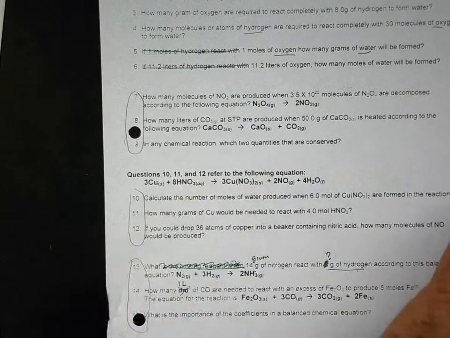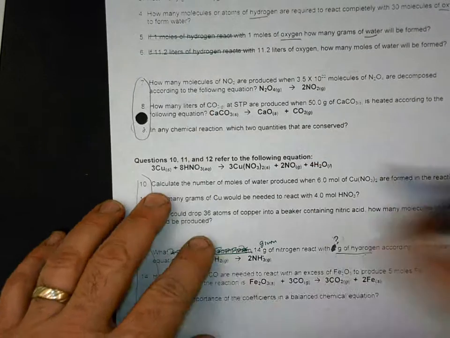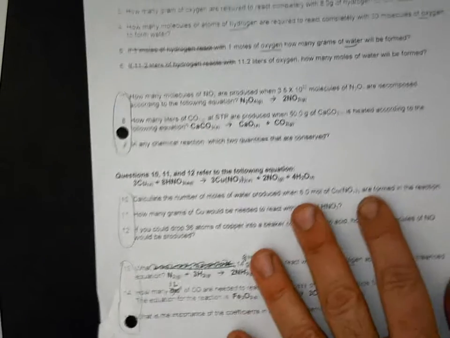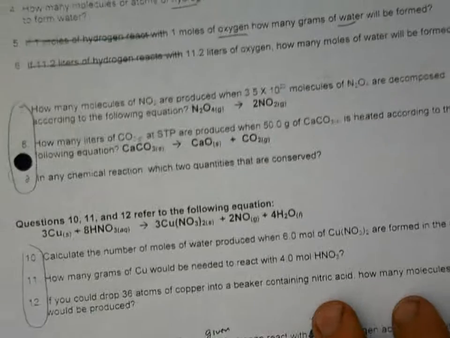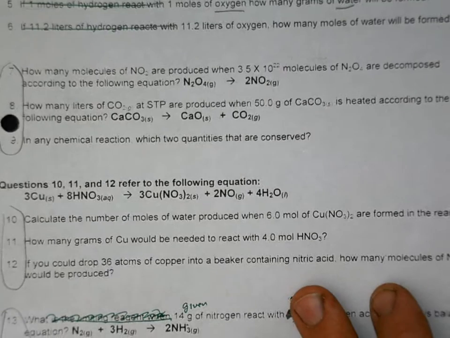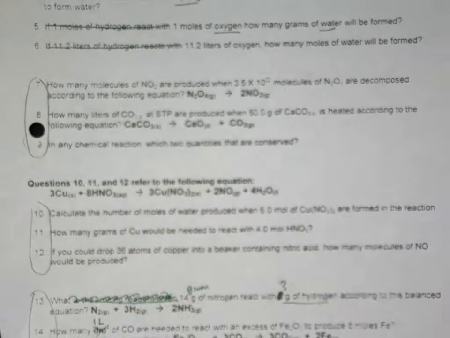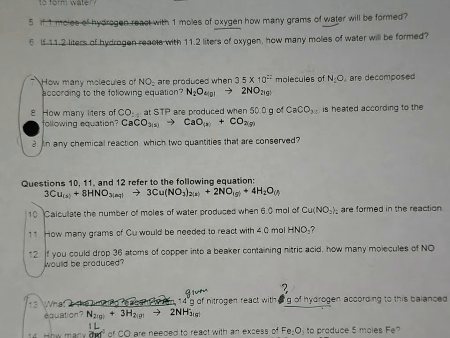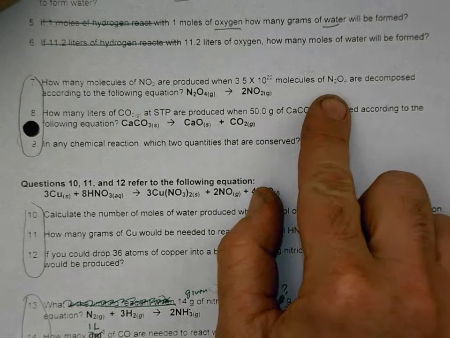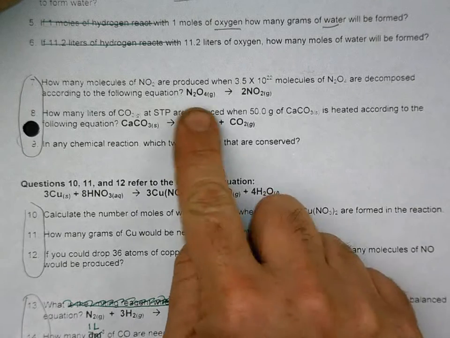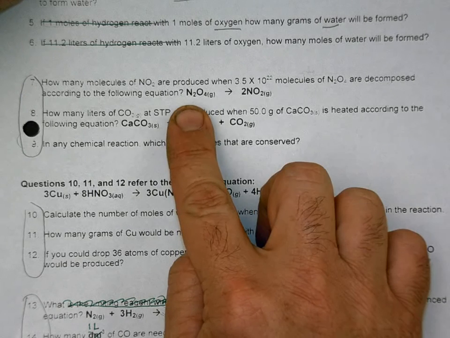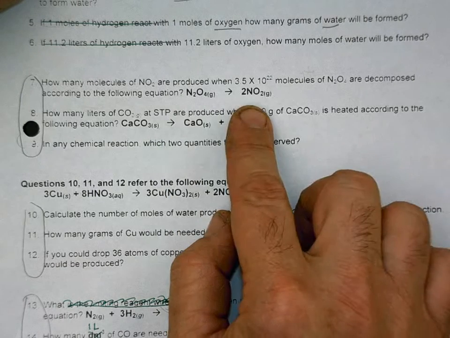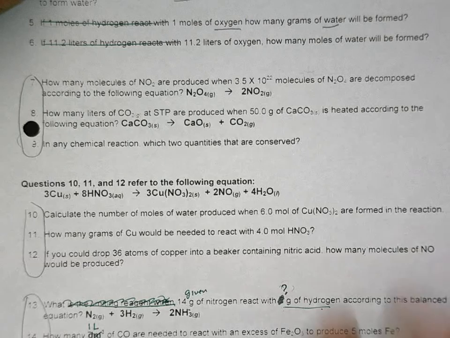So we're starting here with number 7. We zoom in. So question number 7, it's asking how many molecules of NO2 are produced from this number of molecules of N2O4. We've got the balanced equation here. We have a mole ratio of 1 N2O4 for 2 NO2.